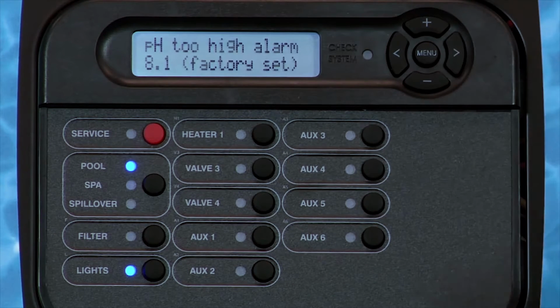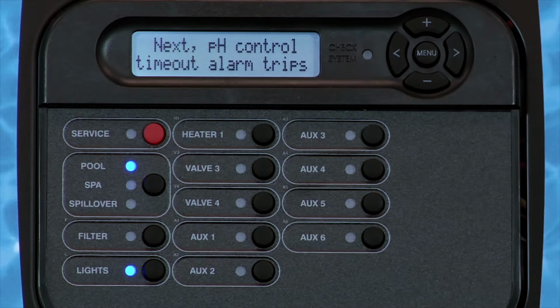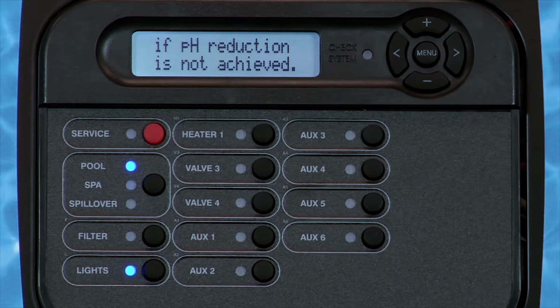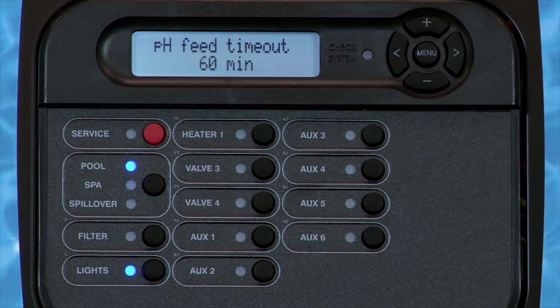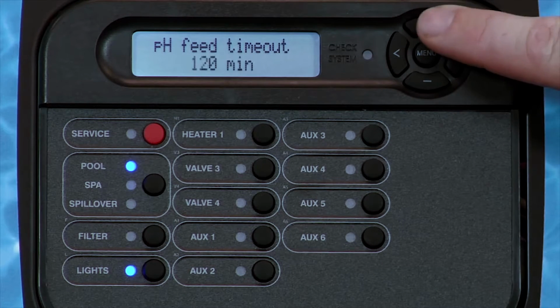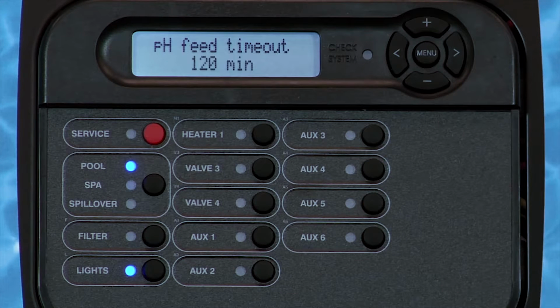Pressing the right arrow key twice will move through the next two screens, where the chemistry wizard explains the function of pH control timeout. The display will read pH timeout 60 minutes. This allows you to set the maximum amount of time that the pH reduction control will attempt to lower the pH level before an alarm is triggered. Pressing the plus or minus key will change the display from 60 minutes to 120 minutes. This may be needed for larger pools.